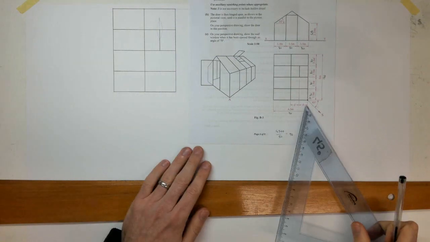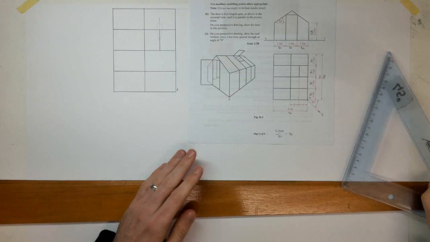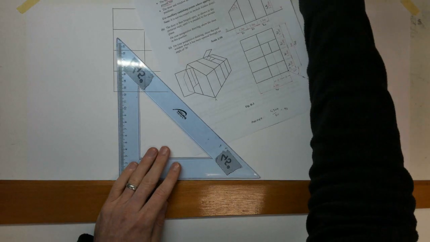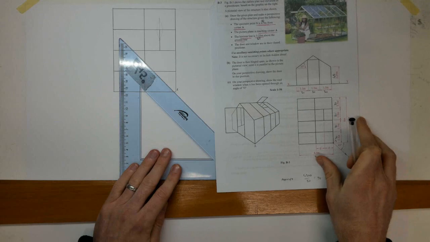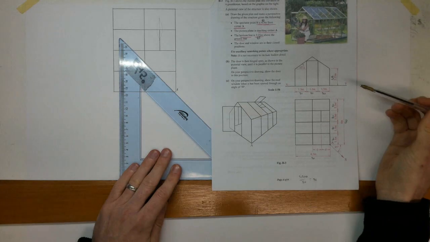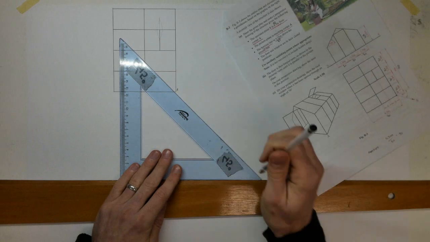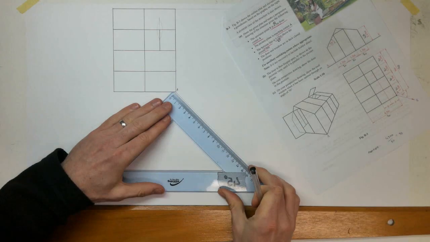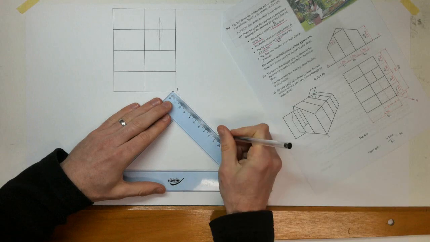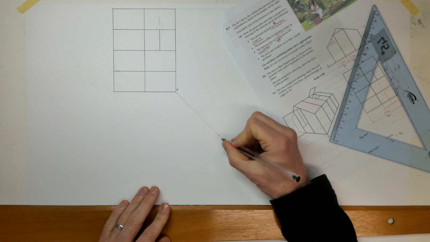Now we want to draw the corner A here. And now we want to find our spectator, which is at 45 degrees. So a 45-degree angle away, and it is 90 millimeters away. So that is this.